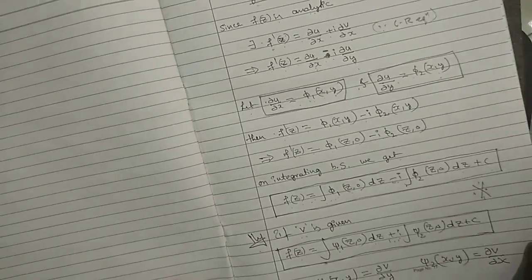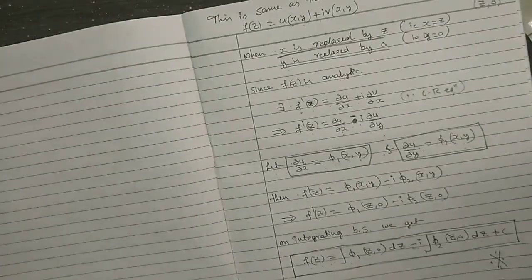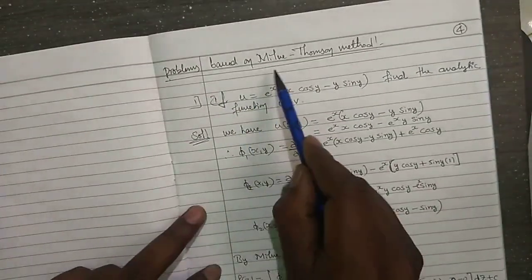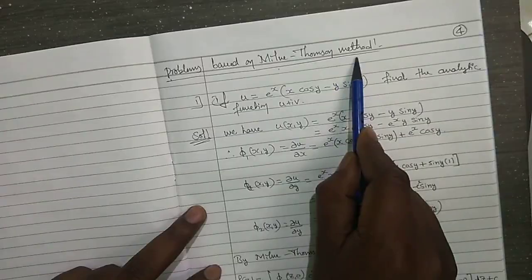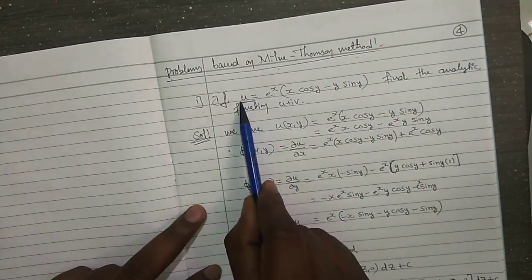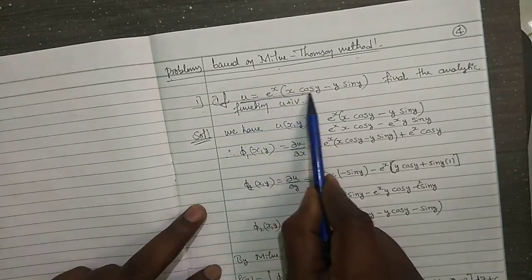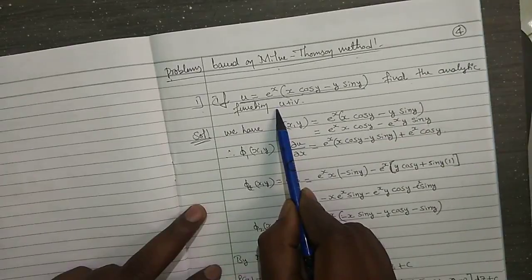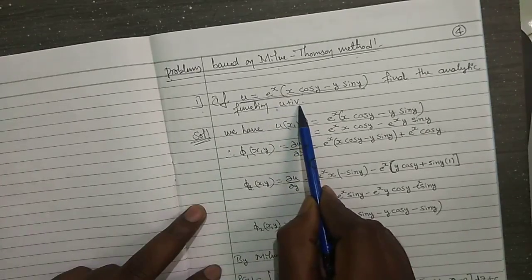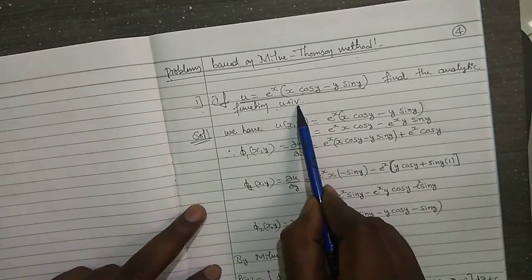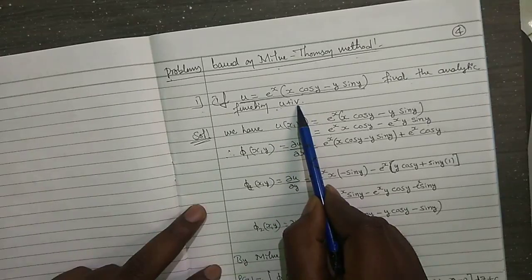Now let us see the problems, very important problems from the examination point of view. Problems based on the Milne-Thomson method. Now we'll see problem number 1. You can see u is given here. Find the analytic function, that is f of z, u plus iv. It means u is ready, v we don't know, we have to find it with the help of method number 1 or else method number 2.